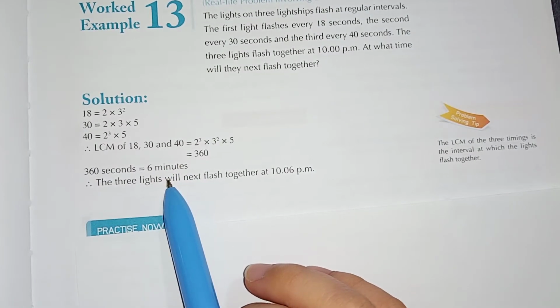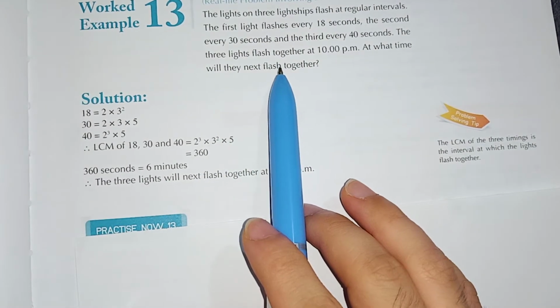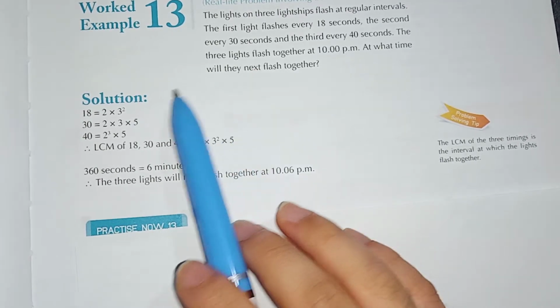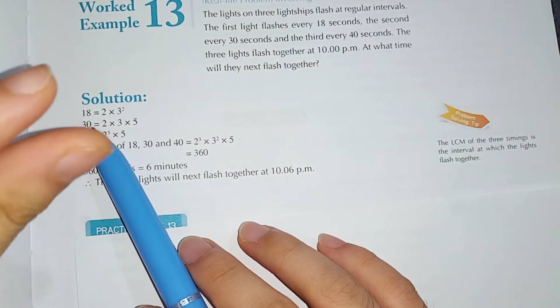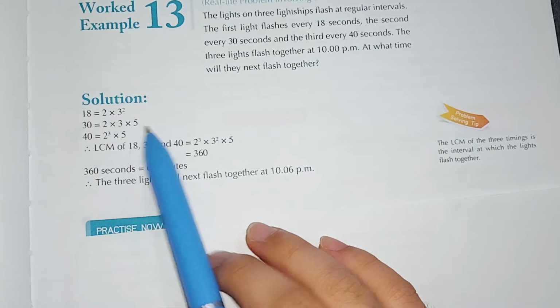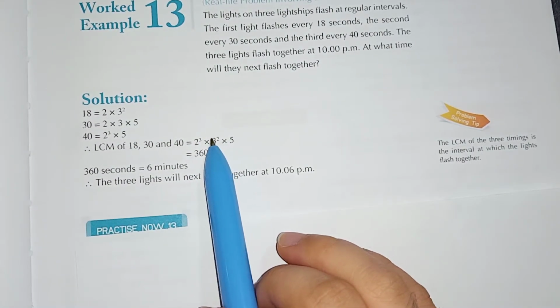Okay. So earlier I was going to tell you about why this kind of question needs you to find the LCM, not the HCF. Because in the HCF, the answer will be a very small amount, really small like this. So it'll be illogical, if you understand what I'm saying.